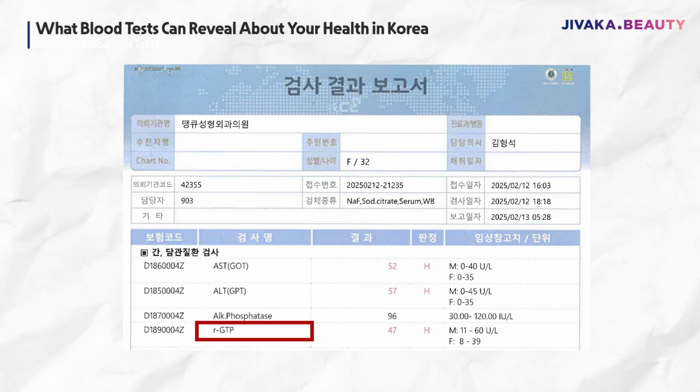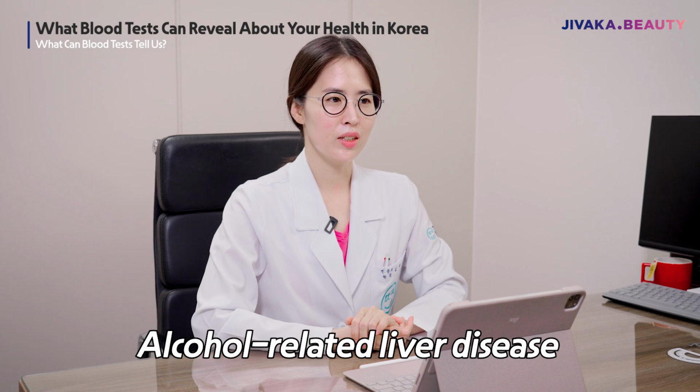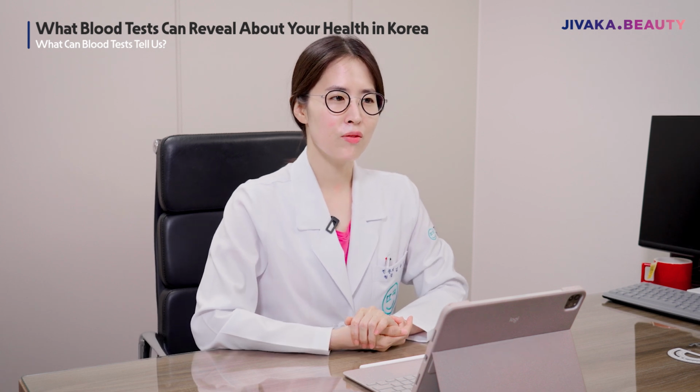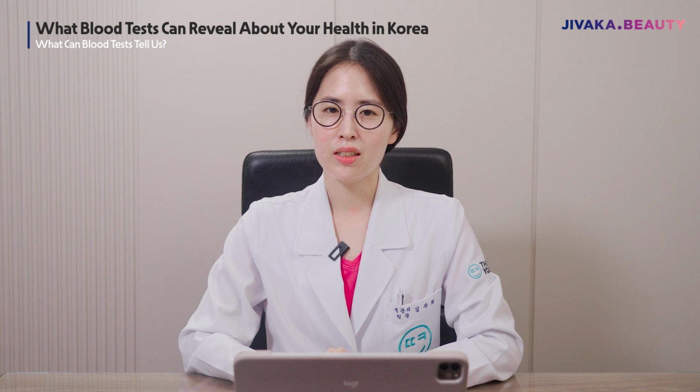Its full name is gamma glutamyl transferase, and it is mostly found in liver and bile duct cells. It is an important marker for assessing alcohol-related liver disease, and it could mean various different things depending on the case. This allows us to check liver diseases such as hepatitis and fatty liver.